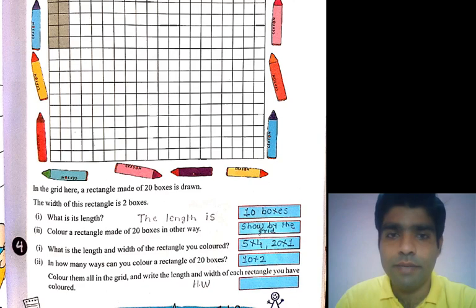Next question: what are the length and width of the rectangle you colored? It means that here there will be 20 boxes. What are the length and width of the rectangle you colored? Is there any different form of the boxes? Two examples are given to you. This is 5 multiplied by 4. Your answer is always 20, because 20 boxes are drawn. Here it will be 5 multiplied by 4.